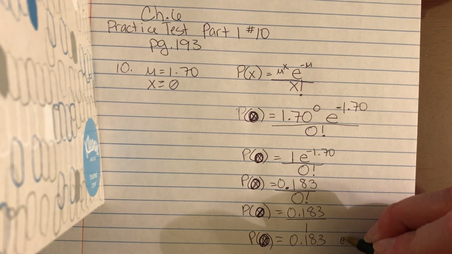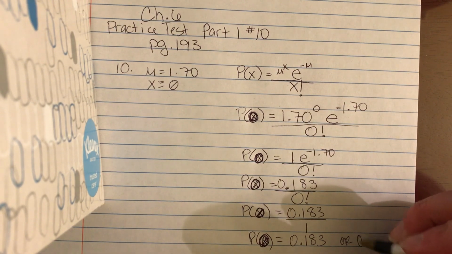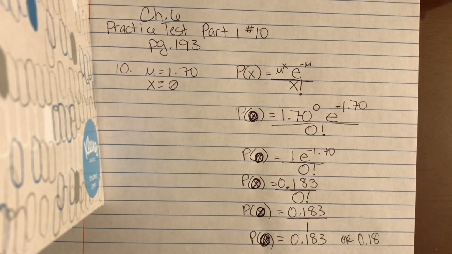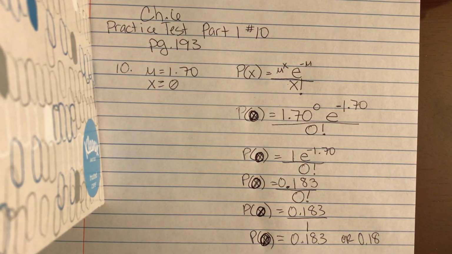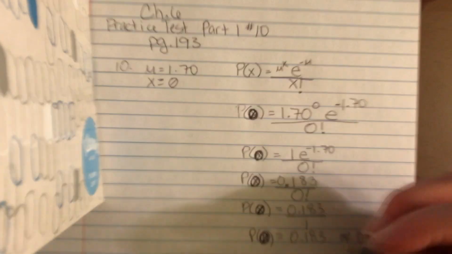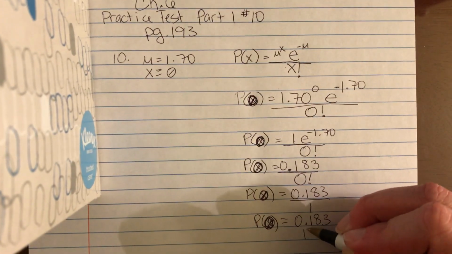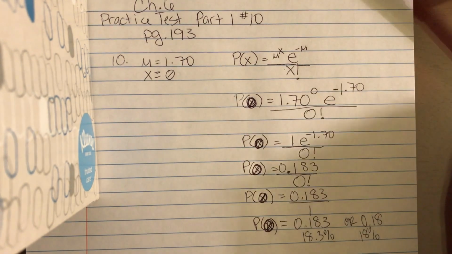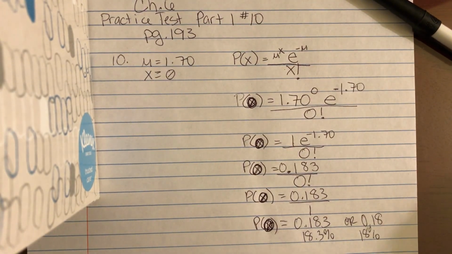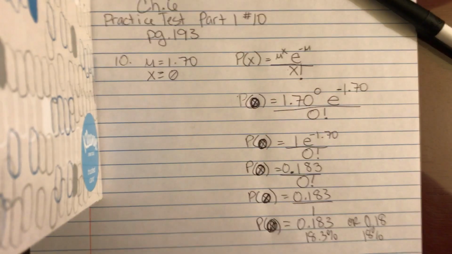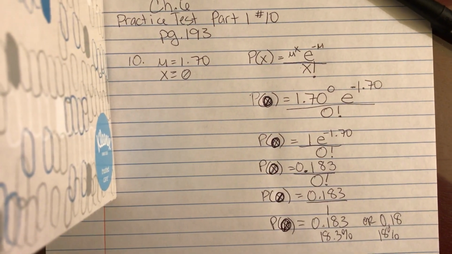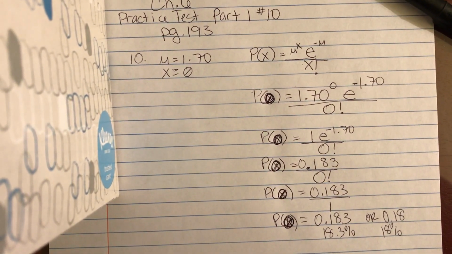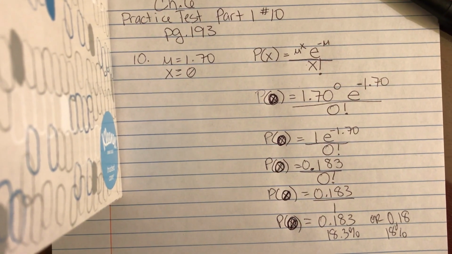Again, if you wrote 0.18, that would be fine as well. And if you wrote it as a percent, you could write it as 18.3% or 18%. So there's an 18.3 or 18% probability that they would go through a month with 0 work-related accidents.